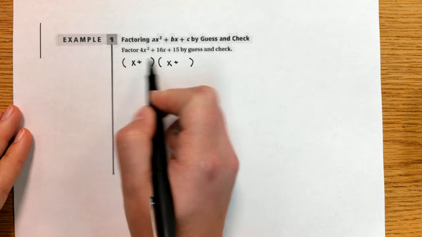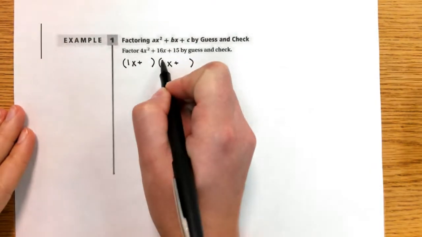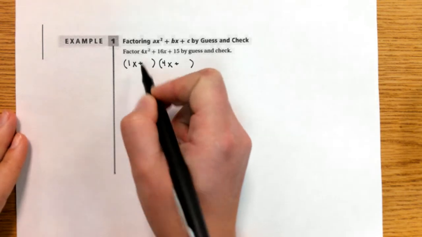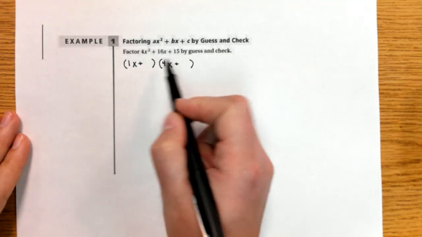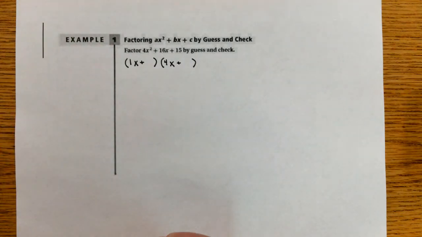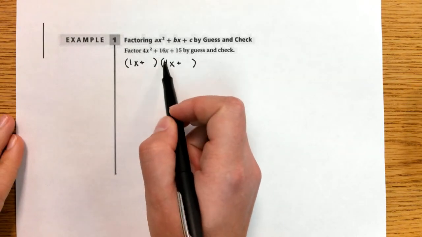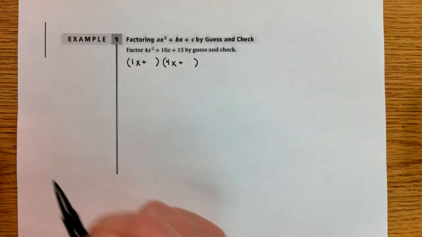So here, the coefficients for my x terms need to multiply together to give me 4. So you want to think of factors of 4. So 4 could be 1 and 4 or 2 and 2. I'm going to start with 1 and 4. So 1x and 4x. 1x times 4x is 4x². Now my second two numbers here have to multiply together to give me 15. So for 15, you could do 1 and 15, 3 and 5. And then the order is going to matter here because you're going to multiply this number with the inner and then 1x with the outer. And when you add those together, the sum needs to give us 16x.